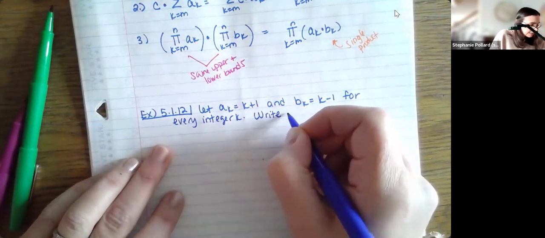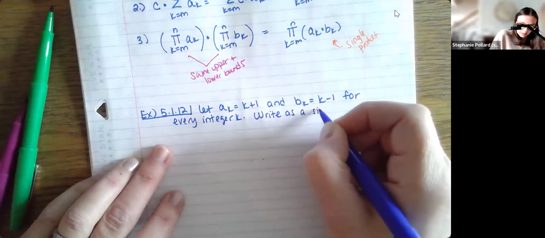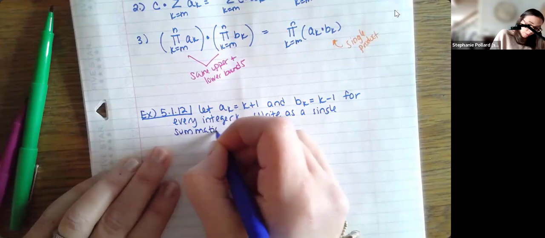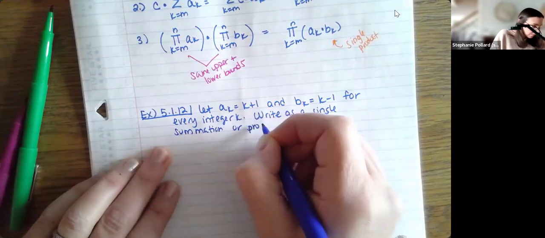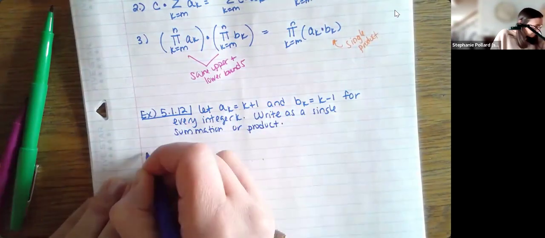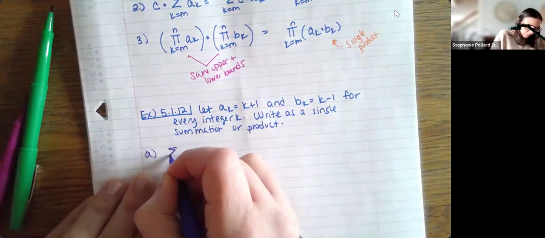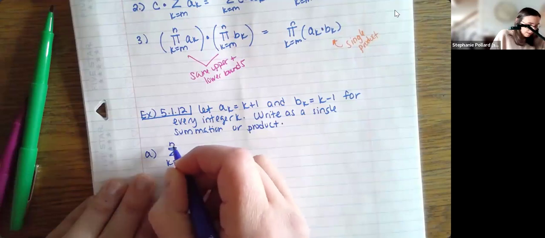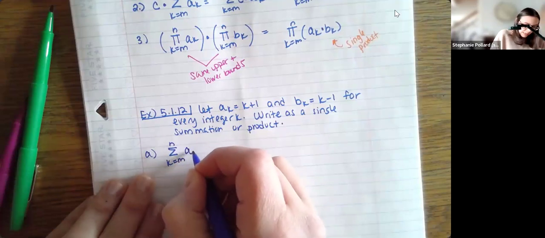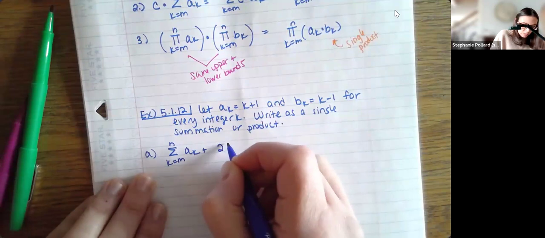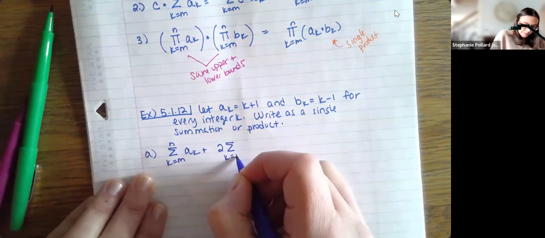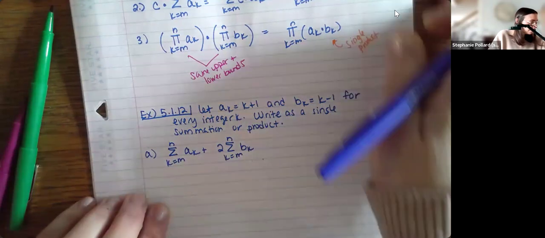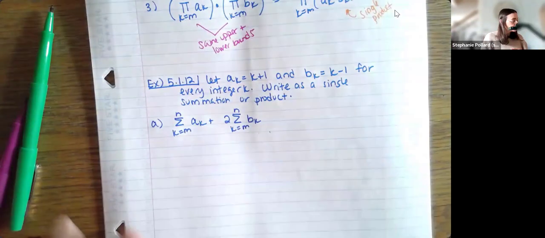And we're going to write these as a single summation or product, depending on the notation. So for A, we're going from k equals m to n of A sub k, and then we're going to do plus 2 times k equals m to n of B sub k. All right, so there's a few different things going on here.